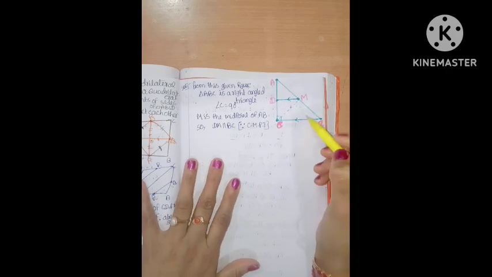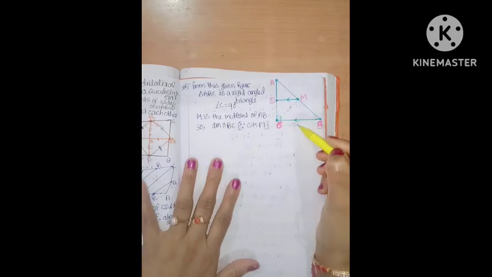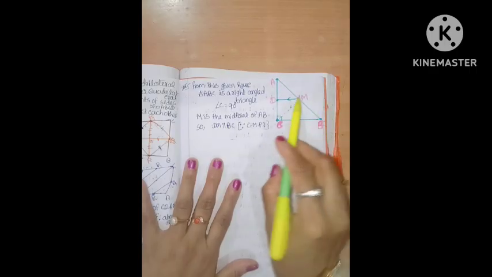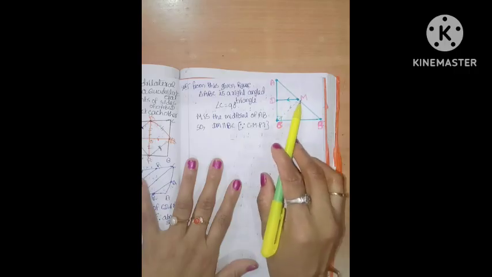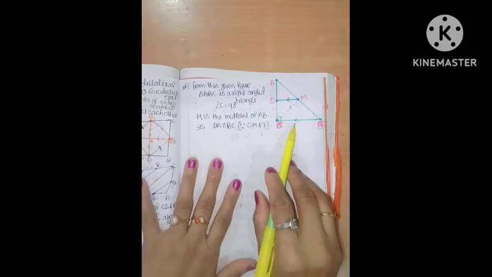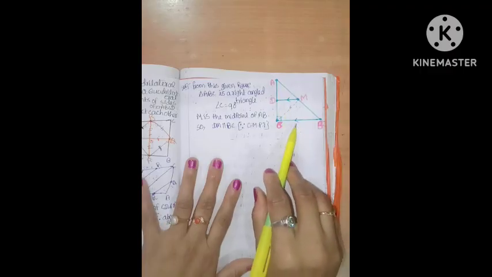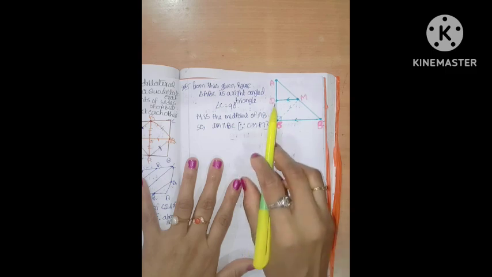Here this line is passing through a midpoint of one side of the triangle, and this line is parallel to another side. So if one line passes through the midpoint of one side and is parallel to another side, it will bisect the third side also.